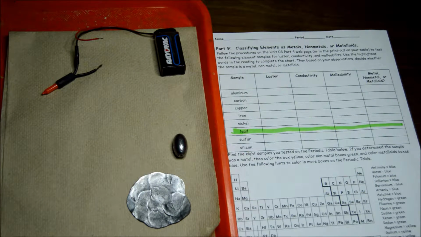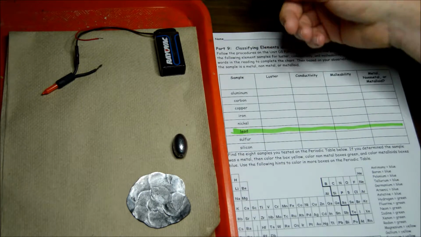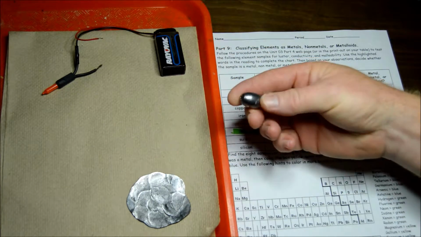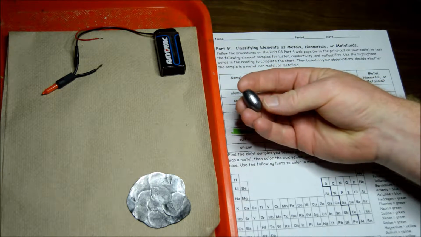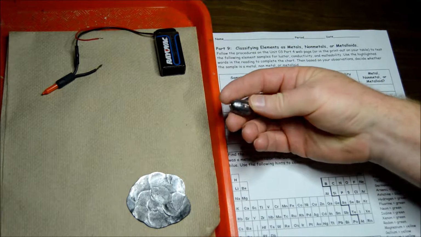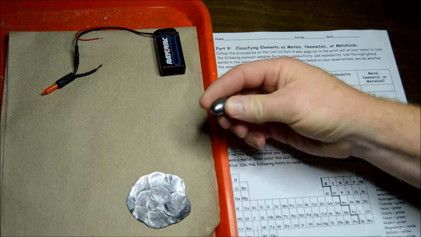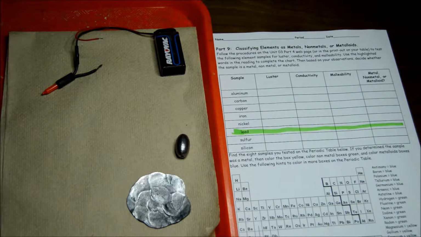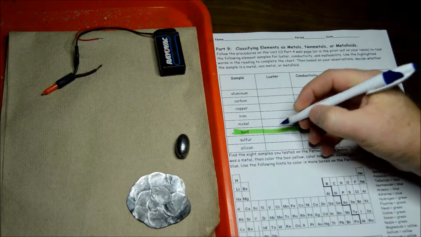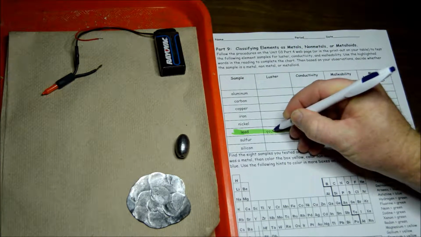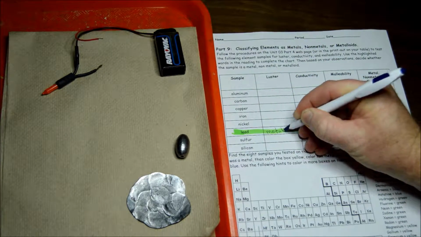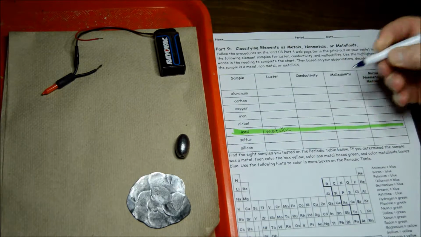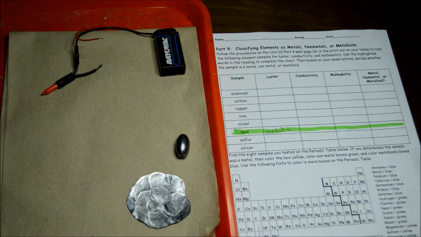Okay, so the first thing we're going to test is luster. We're going to look at it and see if it's shiny or dull. This is shiny, and what we're going to say if it's shiny is that it has a metallic luster. So for luster, for lead, we're going to write metallic. If it was dull, we would say it had a non-metallic luster.